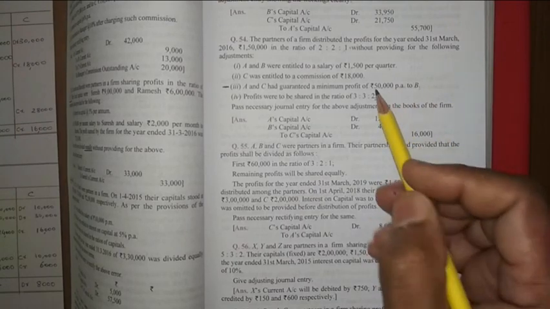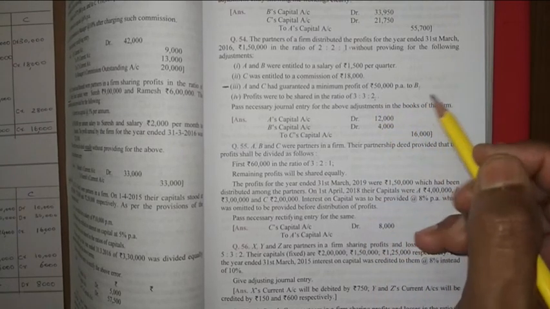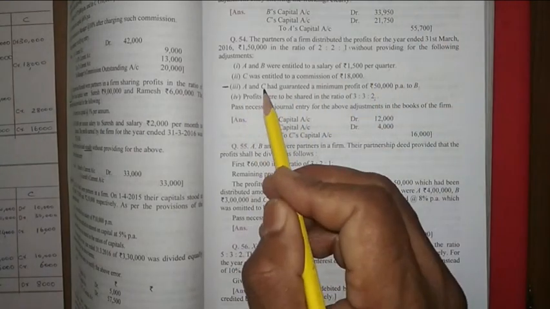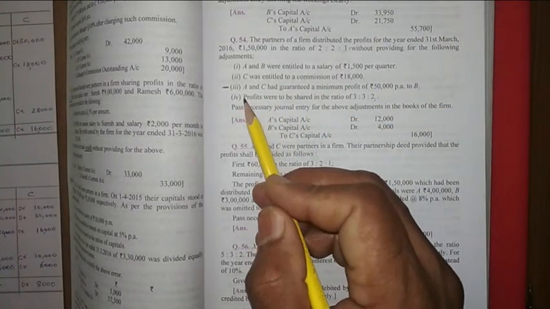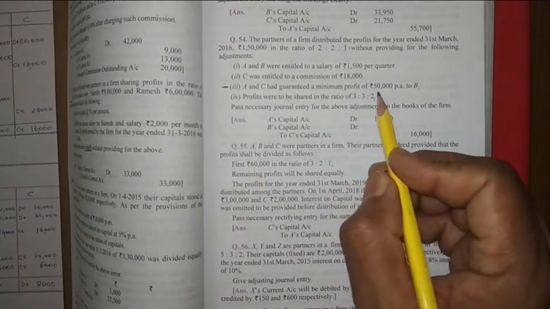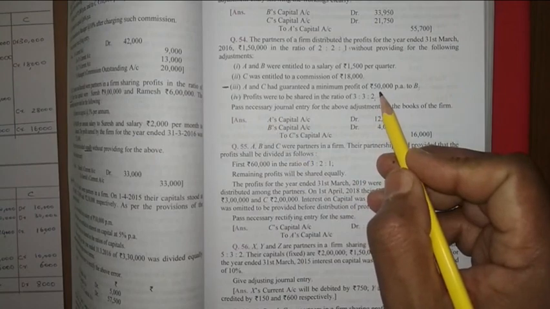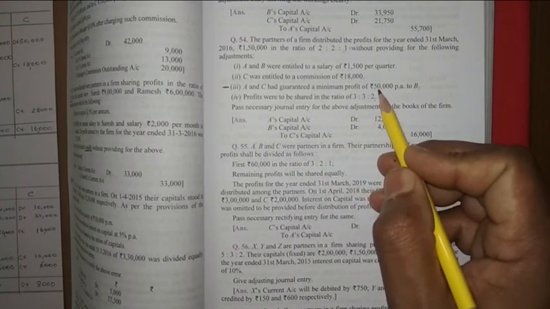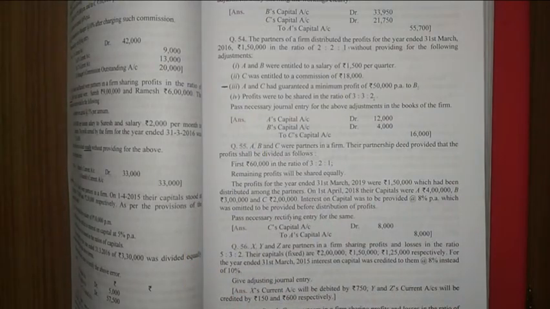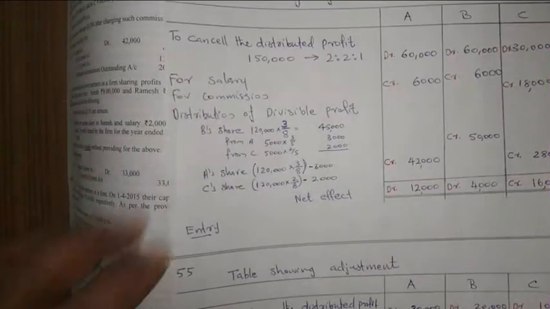But if less amount is coming, then whatever deficit is coming, we have to take from A's share and C's share. How much amount less is coming for making the 50,000, that much we have to cut from A and C. Okay, so we can see the answer 54.